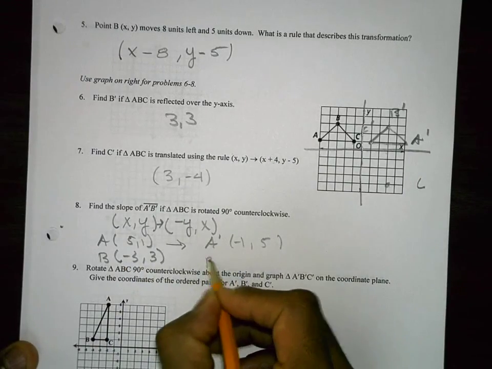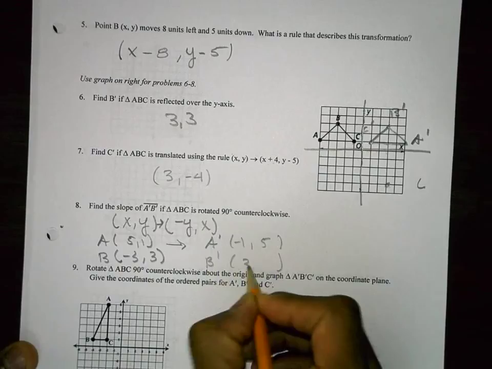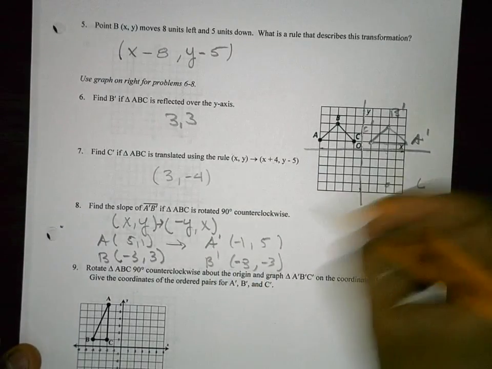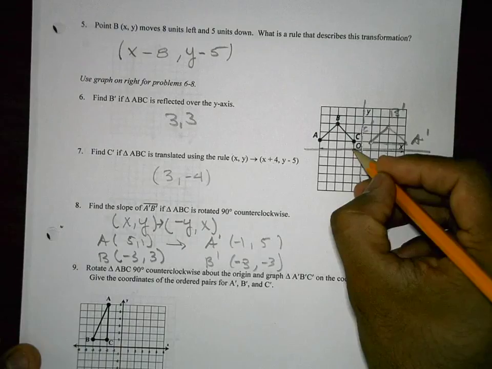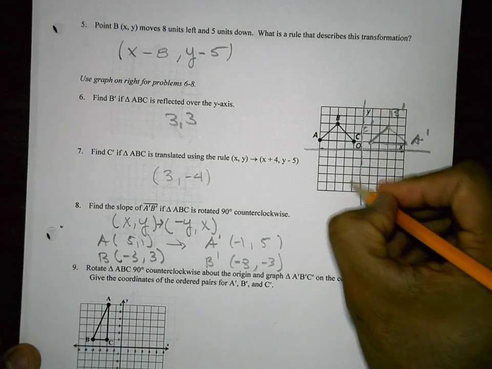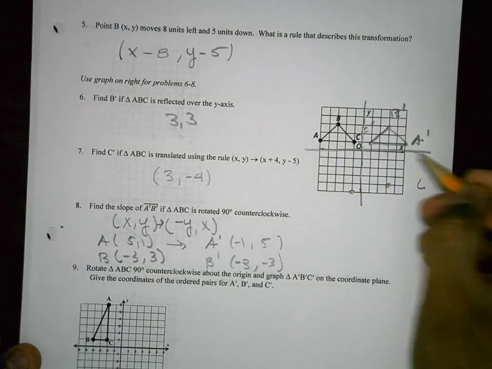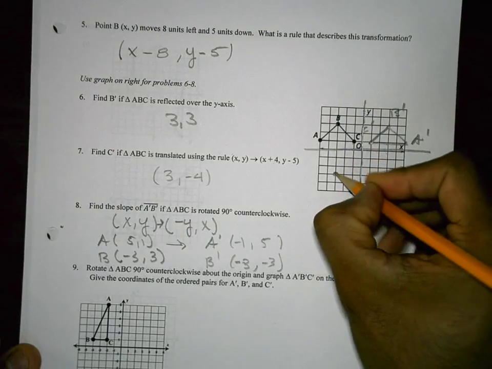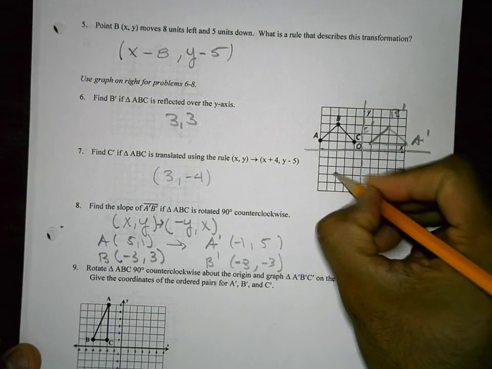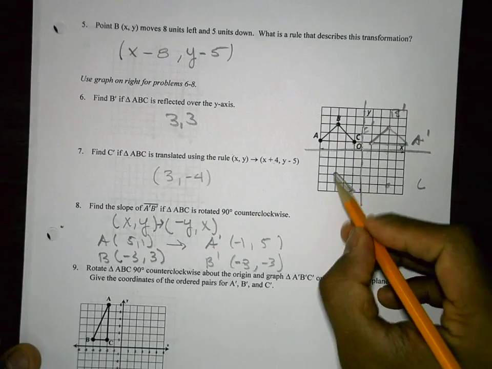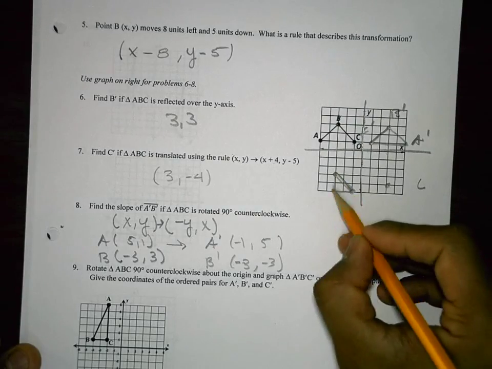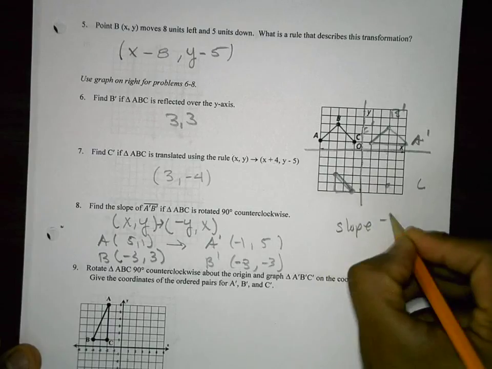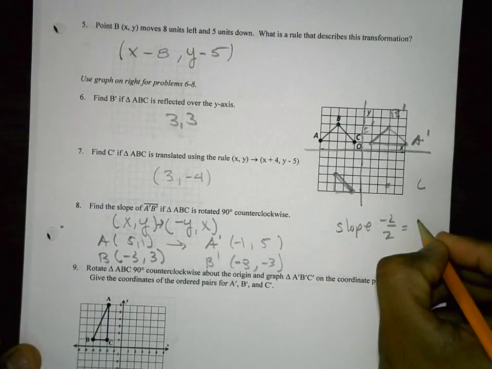For B prime, do the same thing, switch them around and make the y negative. So A prime is -1, 5. B prime is -3, 3. And they want the slope. So that would be down 2 over 2. Drawing the triangle, down 2 over 2. And the slope is -2 over 2, which is -1.